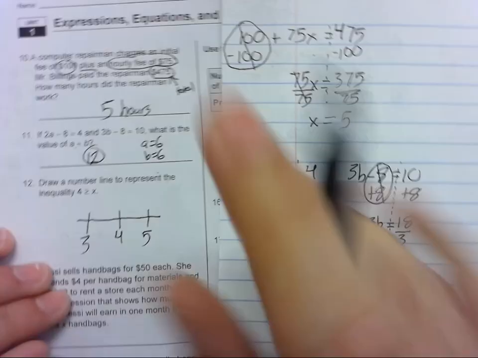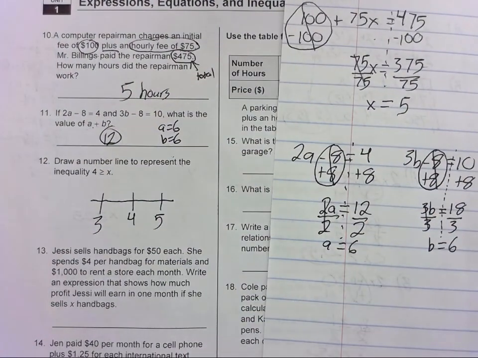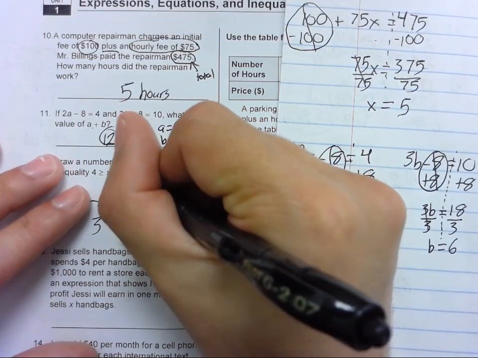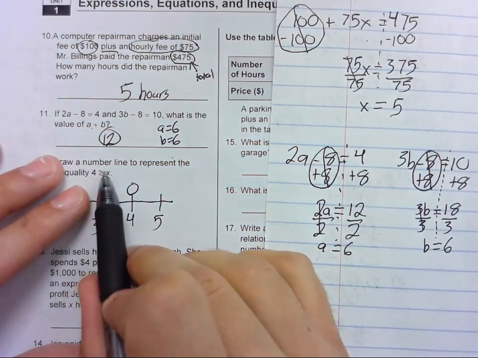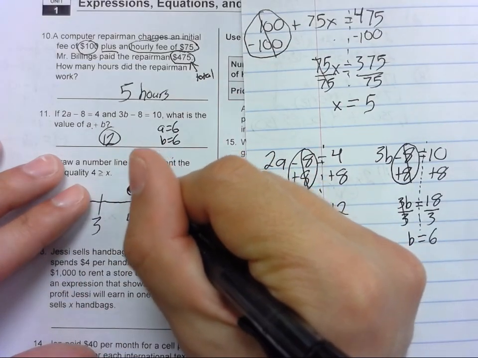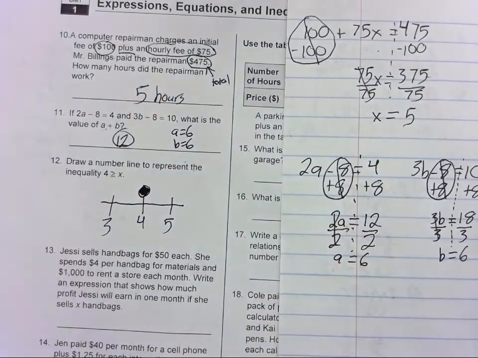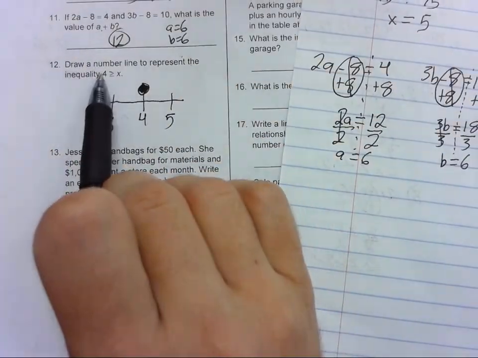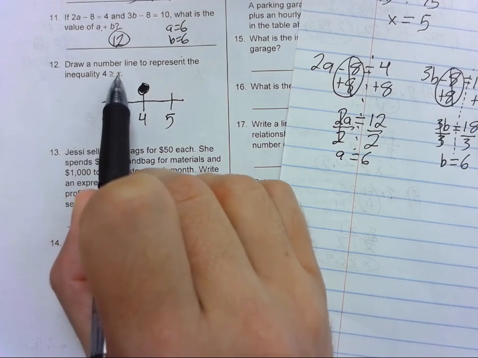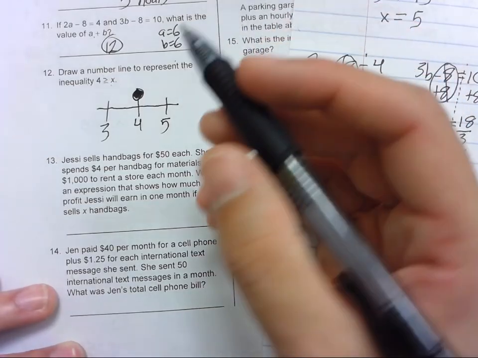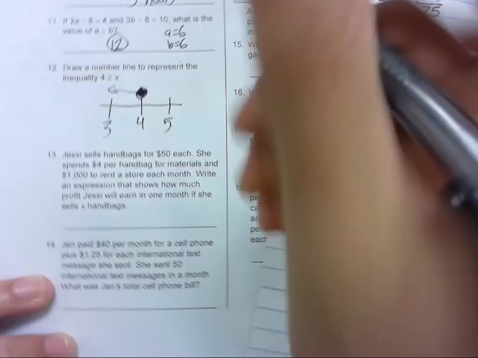So when we draw number lines, we really only need 3. Our dot is going to go over the 4 because it's greater than or equal to. It is a filled in circle. And now you always read it from the variable. So even though we normally read left to right, we're going to read it from the variable. And this tells us that x is less than or equal to 4. So x is anything 4 or less, and all the lesser values are to the left.